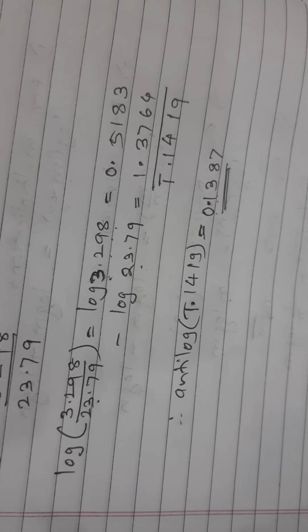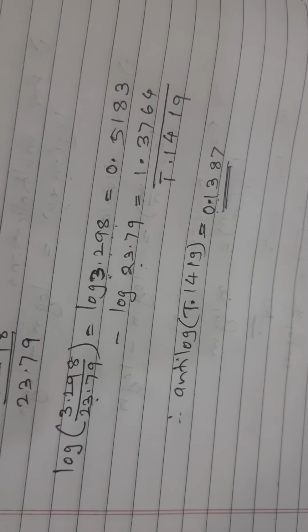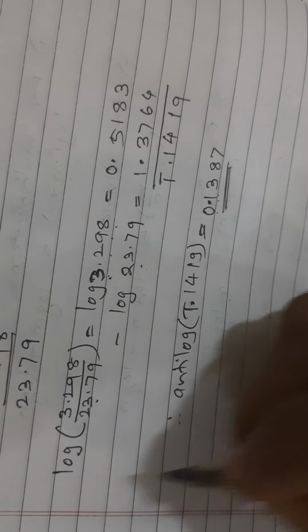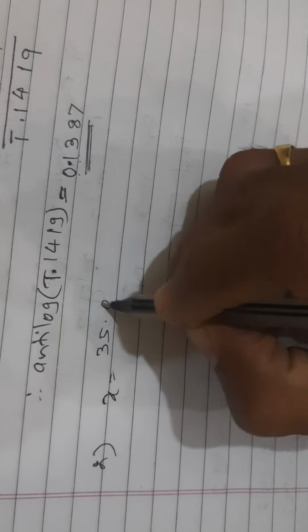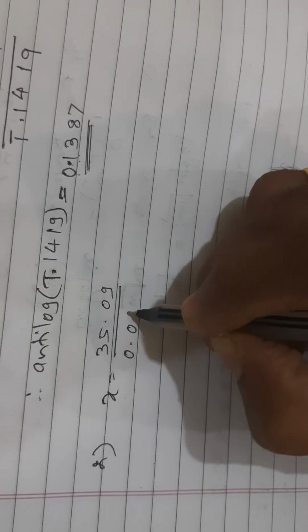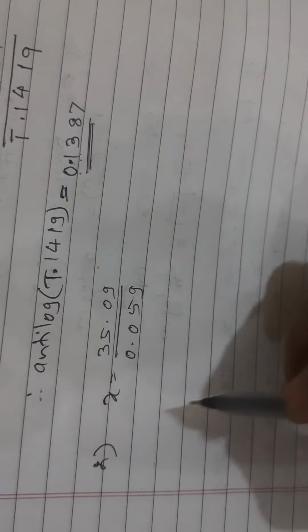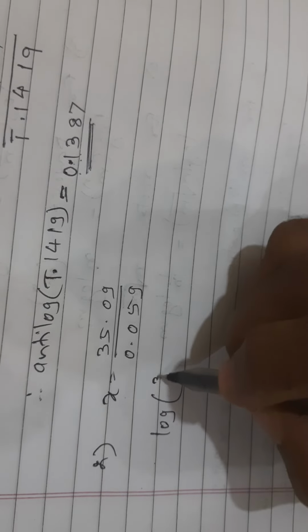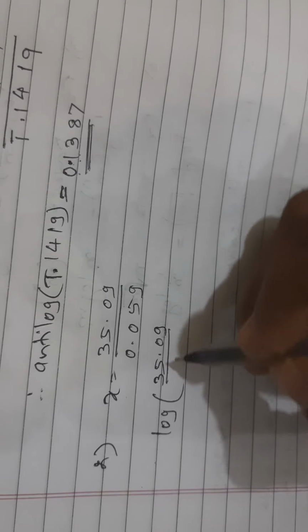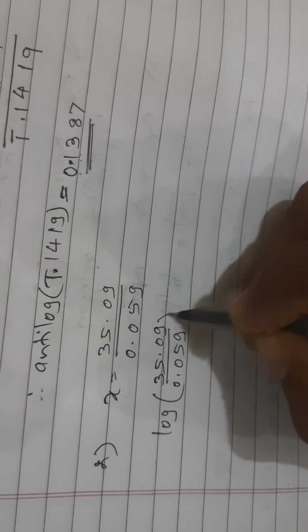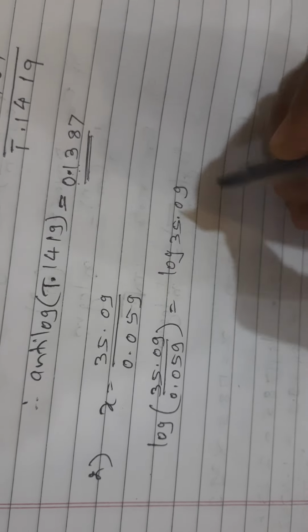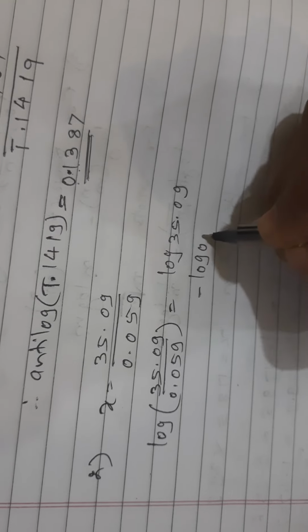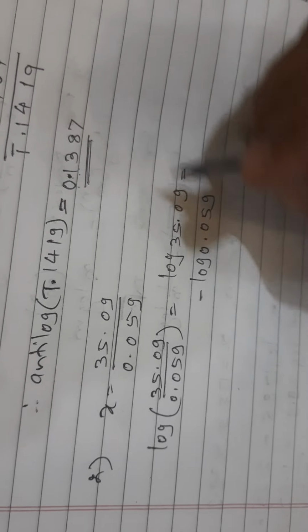Now we can take another example for the division also. Suppose the second example, this is the first example. The second example is, suppose x is equal to 35.09 divided by 0.059. According to the rule of log, we can write it as 35.09 divided by 0.059. Then you can write it as log of 35.09 minus log of 0.059.